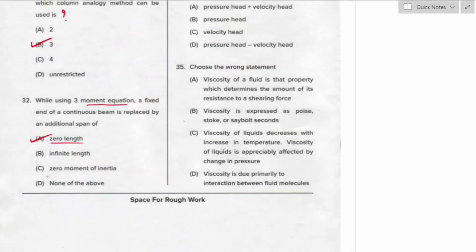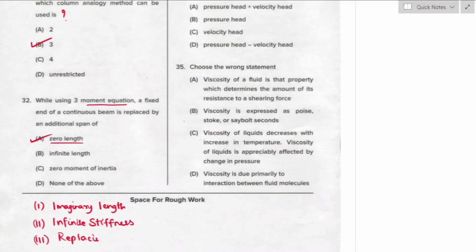According to the theorem of Clapeyron, we use the following assumptions. First assumption is imaginary length of a beam. Second assumption is infinite stiffness of the beam. And third assumption is replacing the fixed end with simply supported end. So these are the assumptions according to the theorem of Clapeyron.